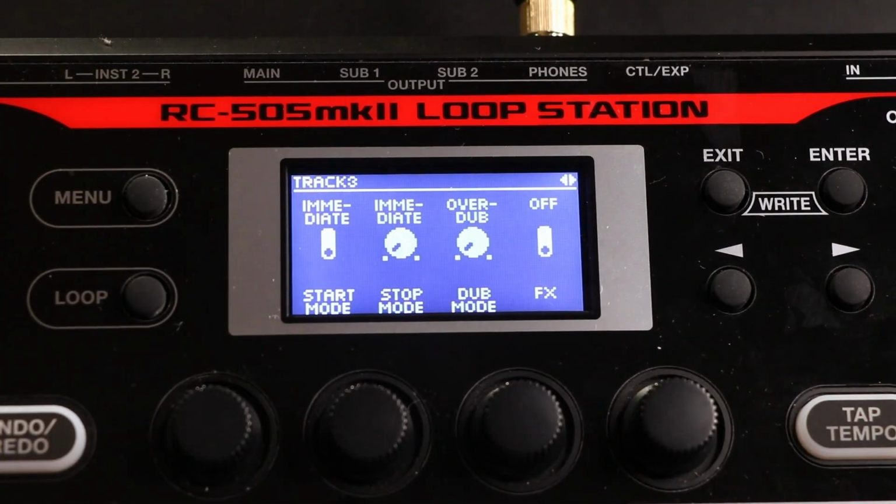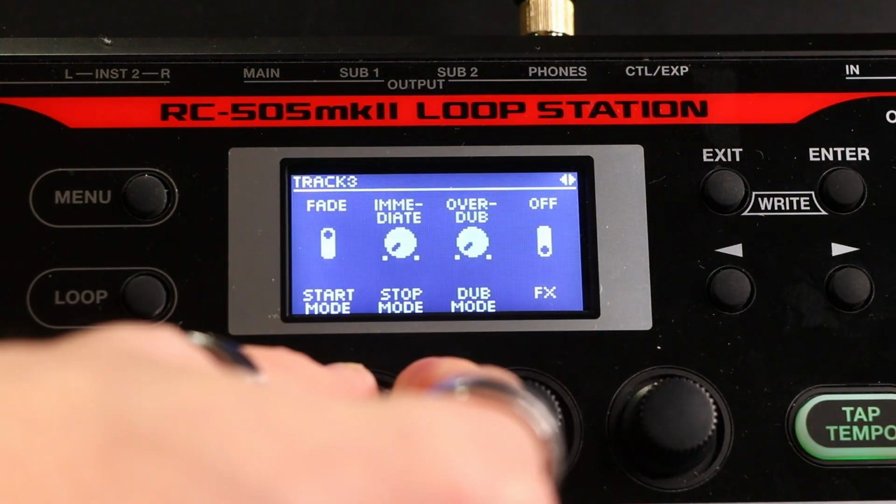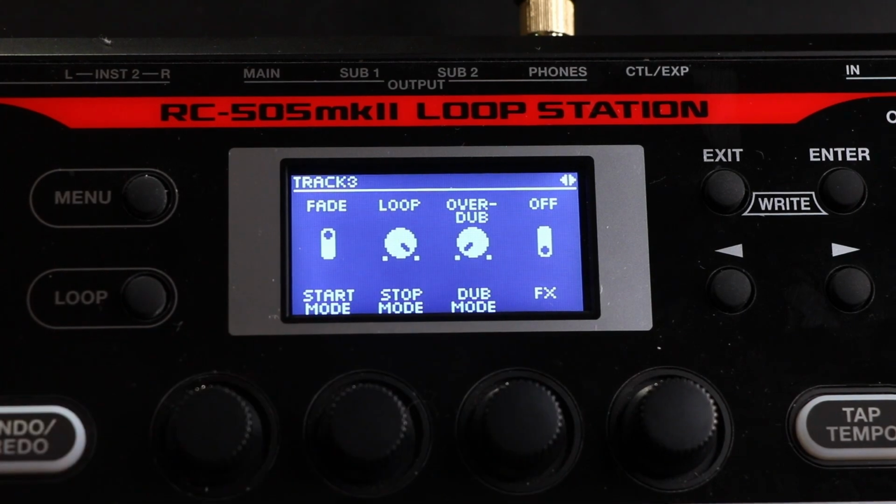On the next page, we can choose the starting mode, if you want it to be immediate or if we want it to fade in. Same for the stop mode, but we can also make it stop at the end of the loop.